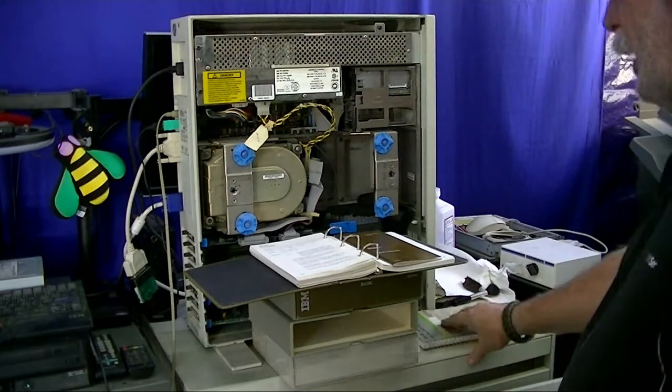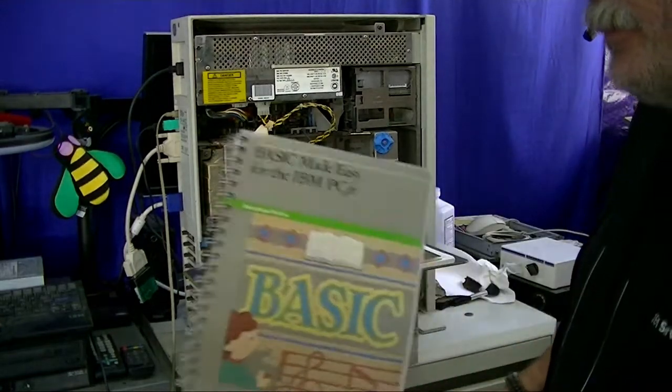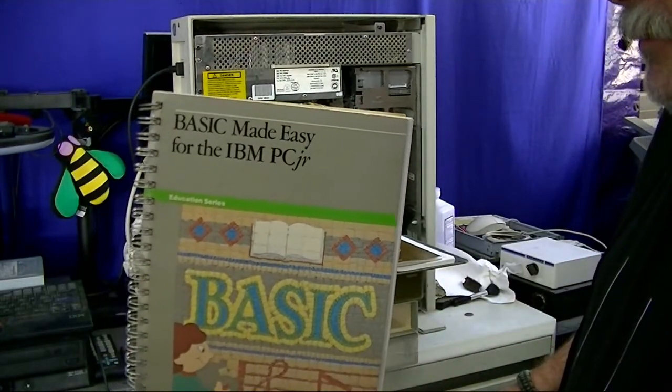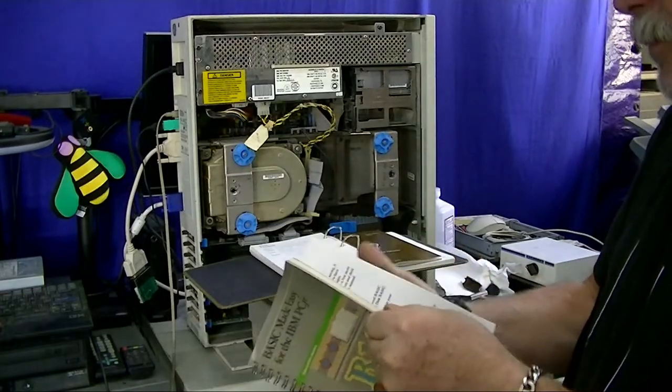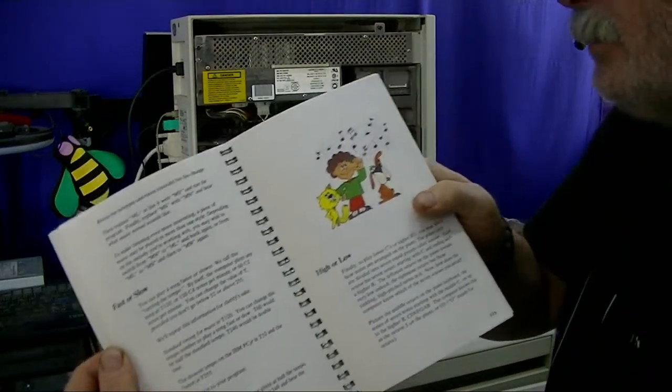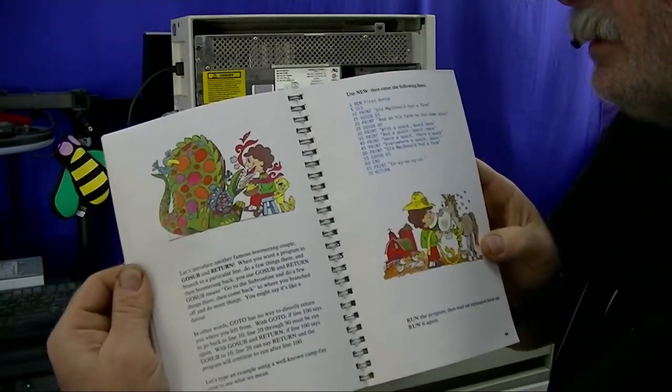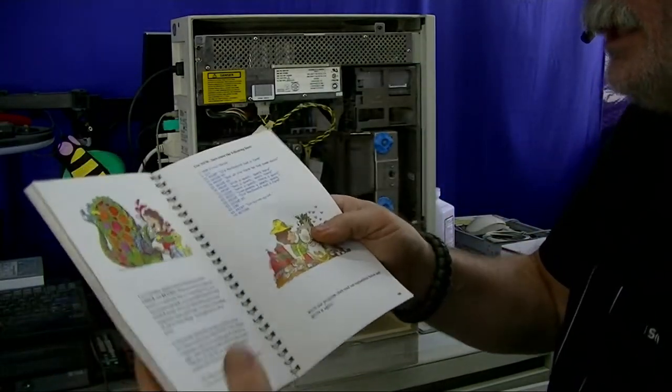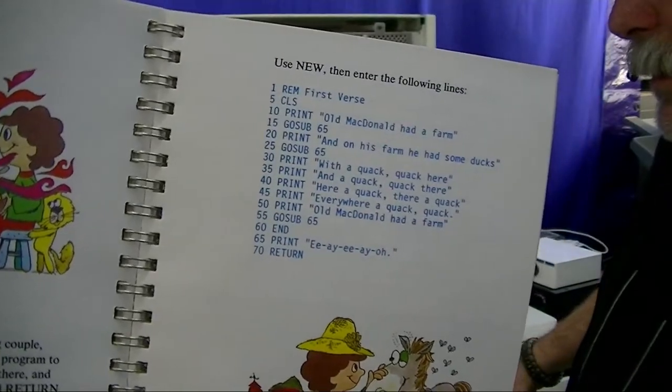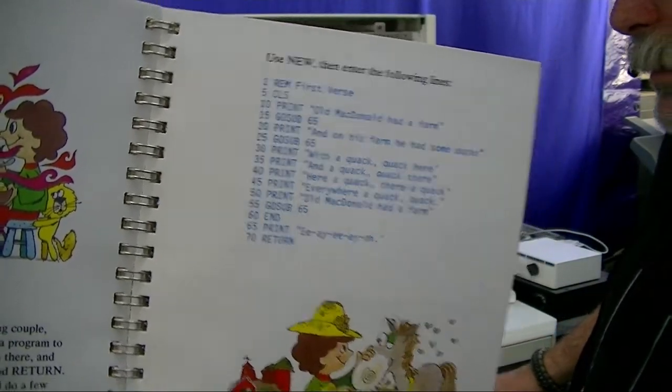I even have things like BASIC Made Easy for the PC Junior. It's not in the same format. It's more about learning how to do BASIC on the PC Junior.